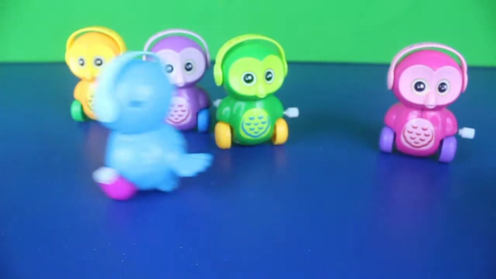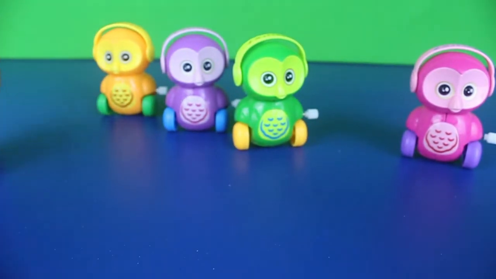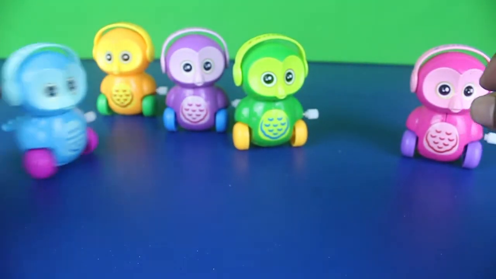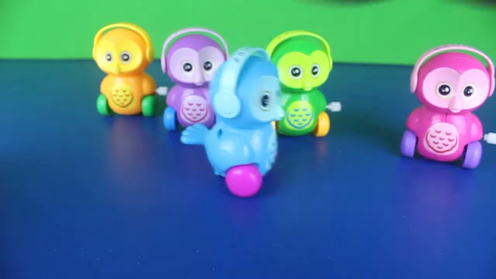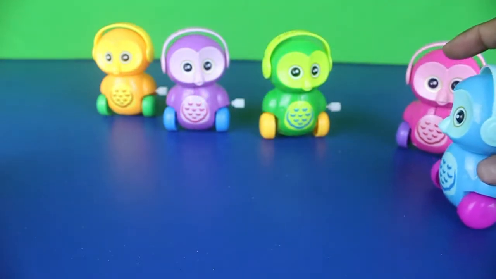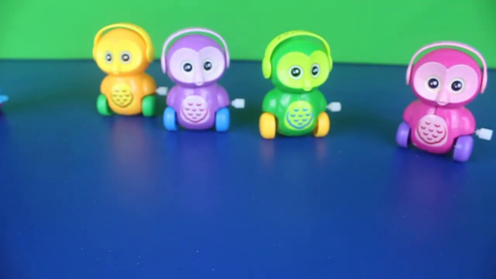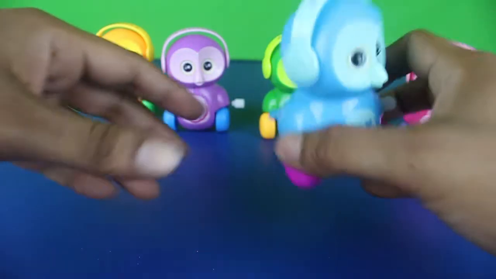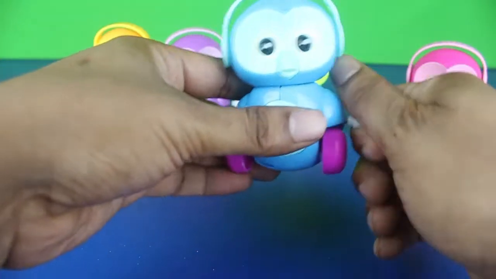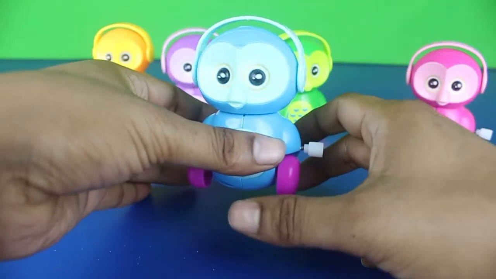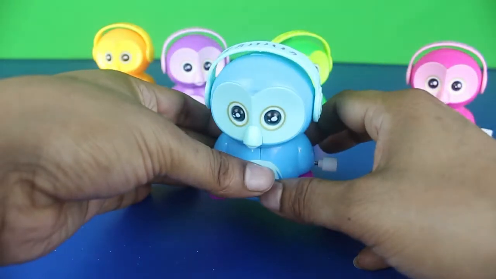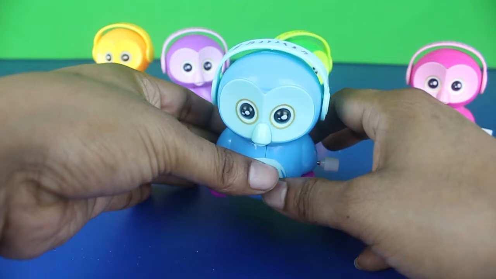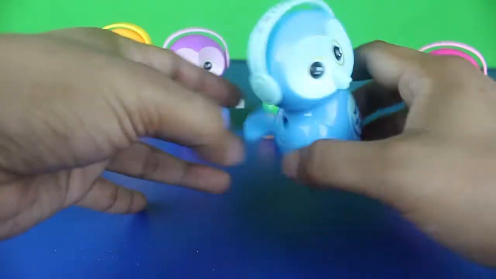Let's go! Oh, come on, baby. This is my blue color owl toy. Very nice toys.